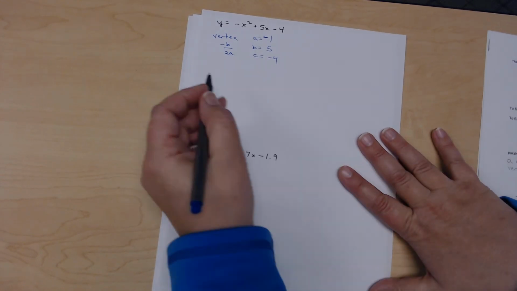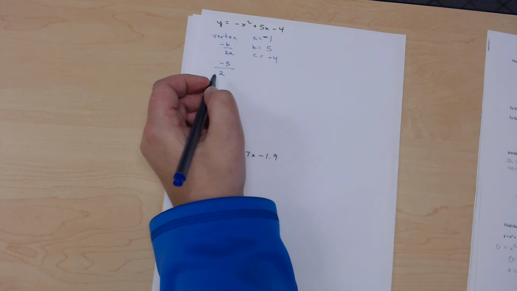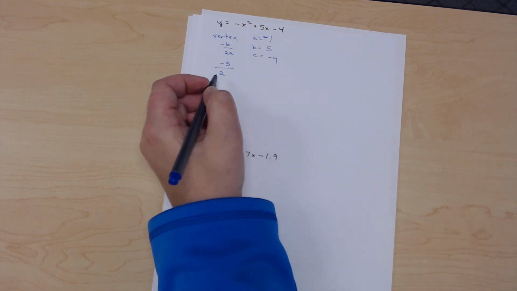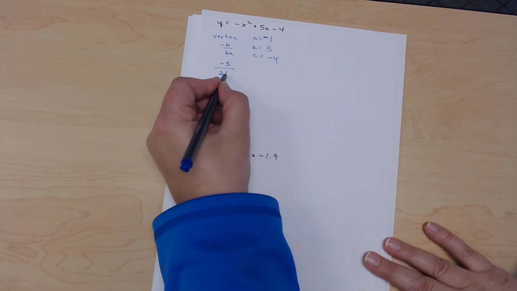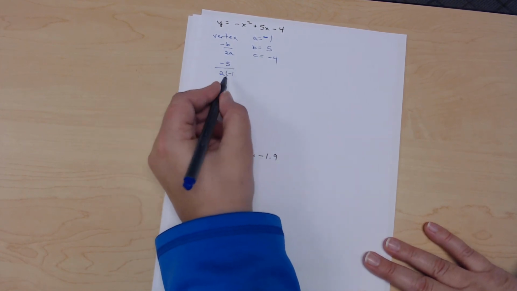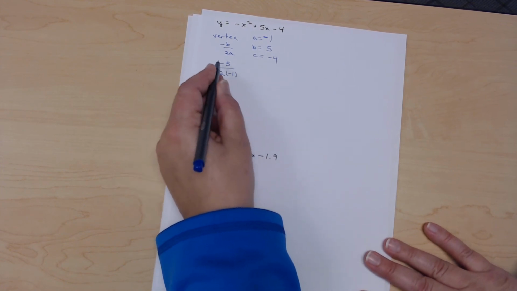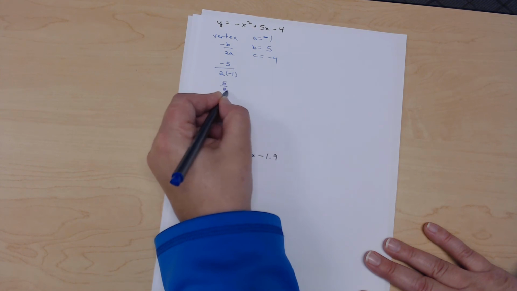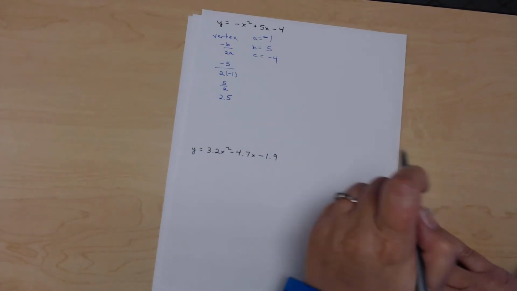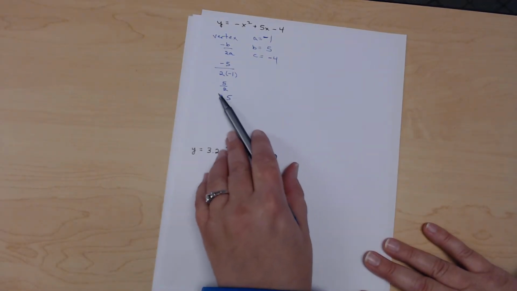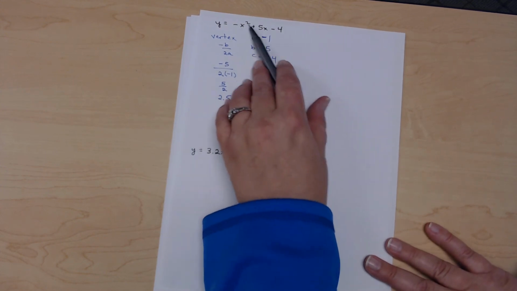Okay. All right, so negative b, so negative 5 over 2 times a, and a was negative 1. So this one isn't quite as nice. Decimal is okay. The 2 negatives cancel. And so we do get 5 halves. And if you'd rather do it as 2.5, that's more than fine. Usually in higher math, we like the fractions, but realistically, we kind of like the decimals. Okay, so now we're going to take 2.5 and plug it in here.